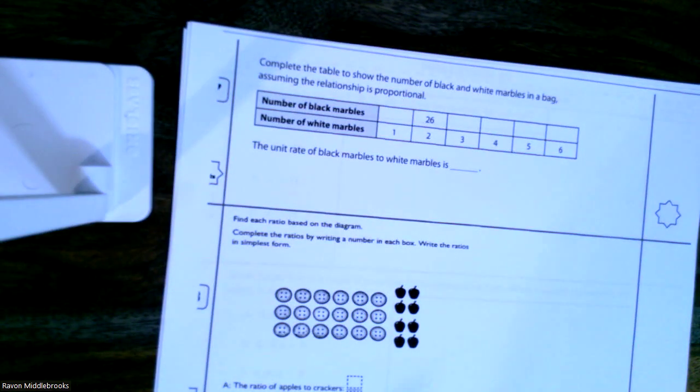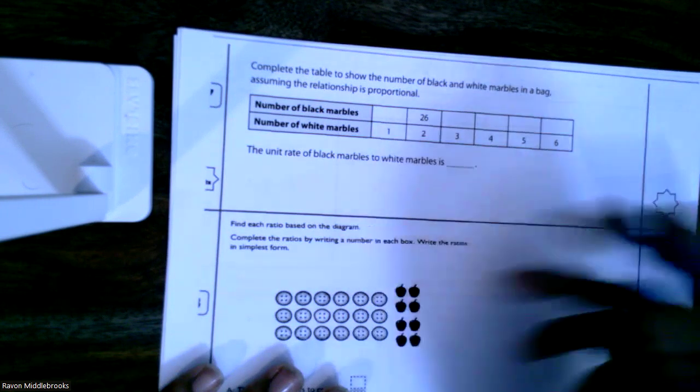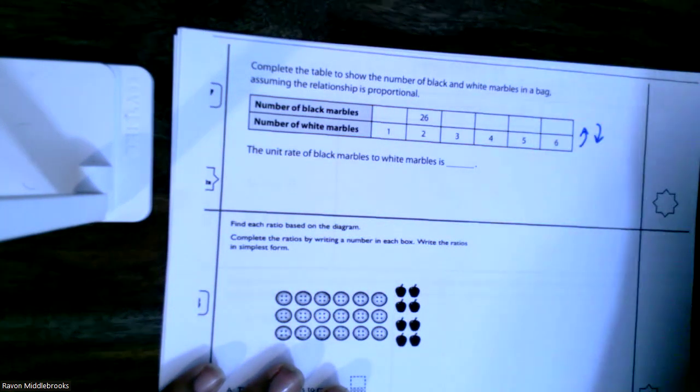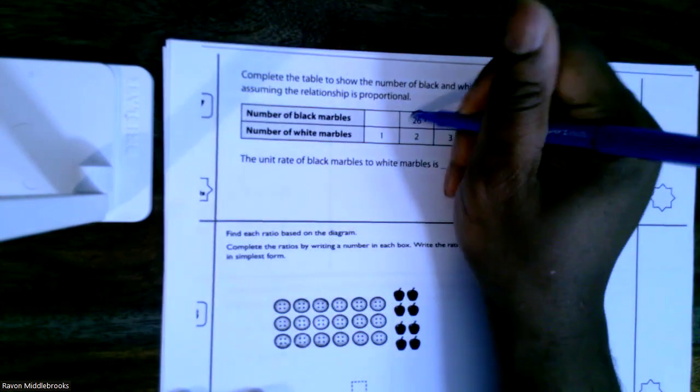Okay, this is worth 2 points. Let's complete the table to show the number of black and white marbles in a bag, assuming the relationship is proportional. If the relationship is proportional, I divide by the same number, and I multiply up because I'm going from a small number to a big number, and divide down. The only answer choice that can tell me what is proportional is the given answer.